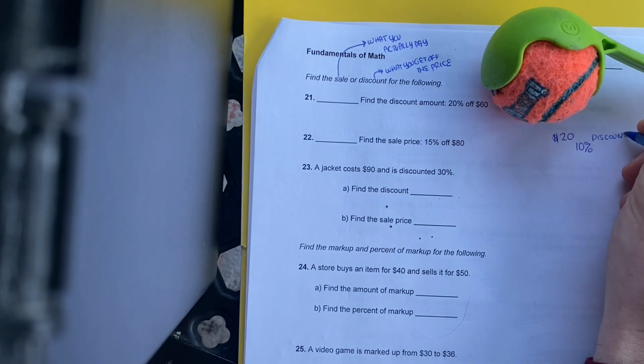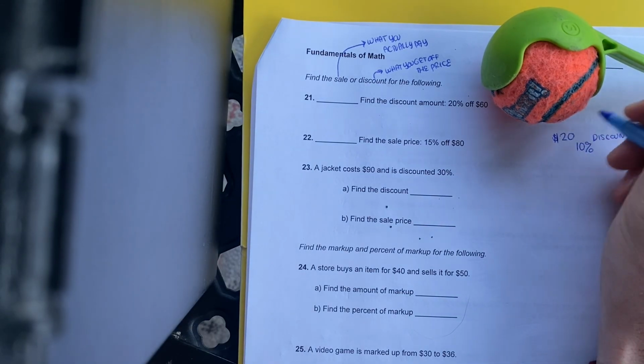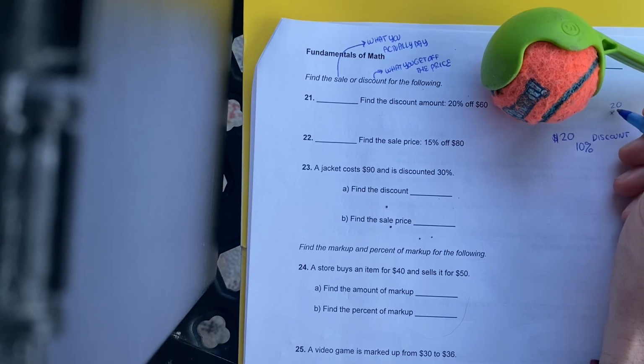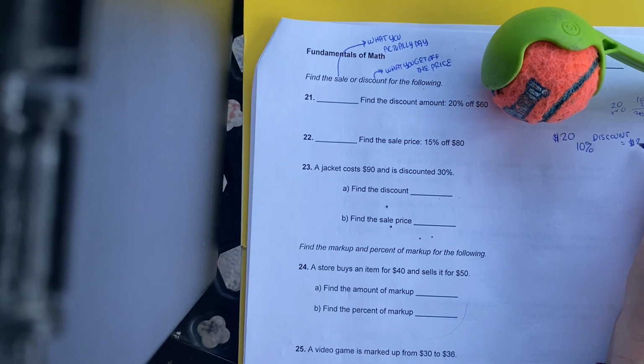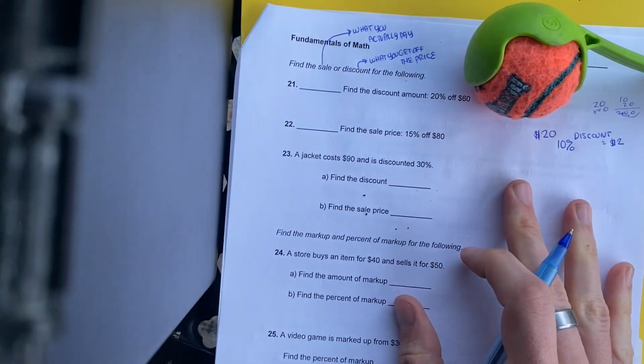If I find out what the discount is, if I do the math, 20 times 0.10, and bring it over. So I see the discount would equal $2. Am I paying $2 for this?